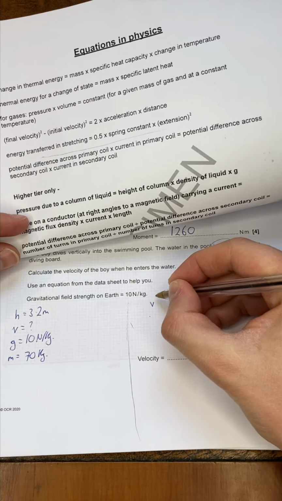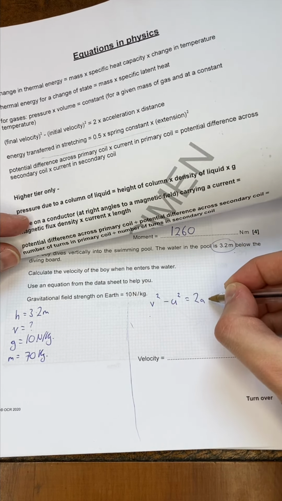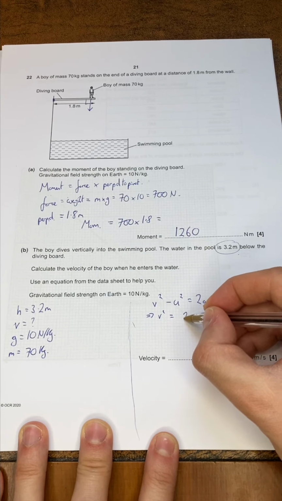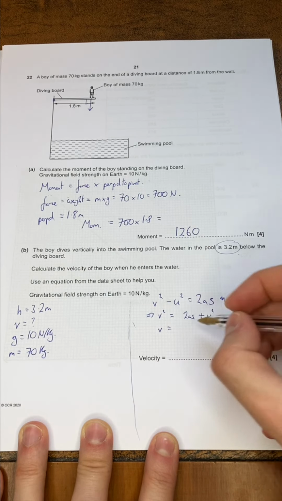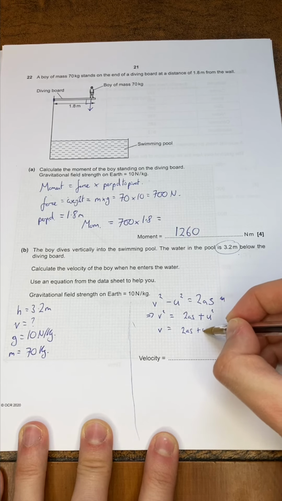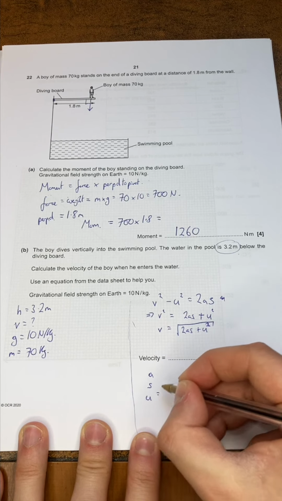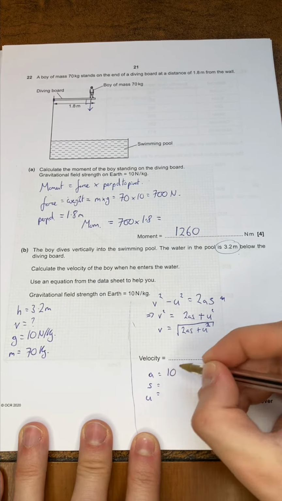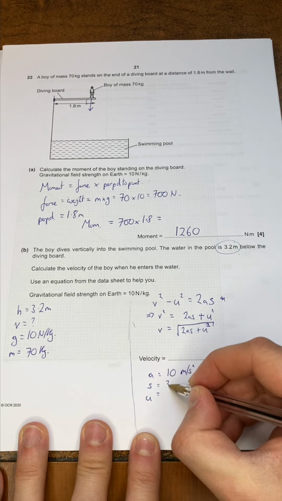outlined them here. Final velocity squared minus initial velocity squared equals 2 acceleration times distance or displacement, which means our final velocity squared is equal to 2as plus u squared. And then to get velocity by itself, square root all of that. So in order to use this equation, we need acceleration, distance, and initial velocity. The acceleration is from our gravitational field strength of 10 newtons per kilogram, also known as 10 metres per second squared. Our distance is the distance that he's falling through, so 3.2 metres.